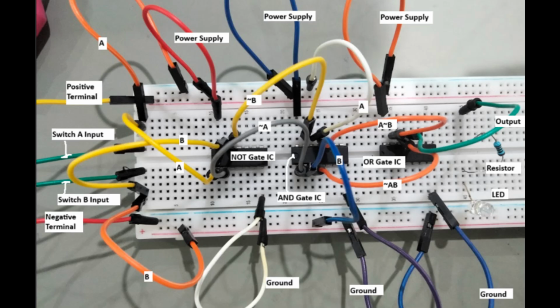Next, we have the replication of the XOR gate, which consists of one NOT gate IC chip, one OR gate IC chip, and one AND gate IC chip. We have both switches, which represent A and B, and we need the formula A times NOT B plus NOT A times B. Then we'll get the output at the final LED.